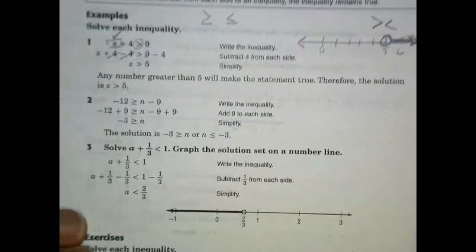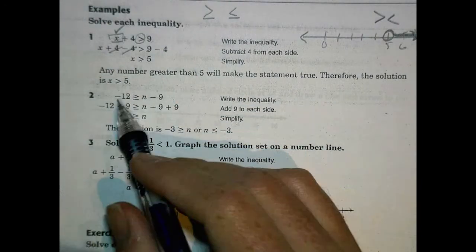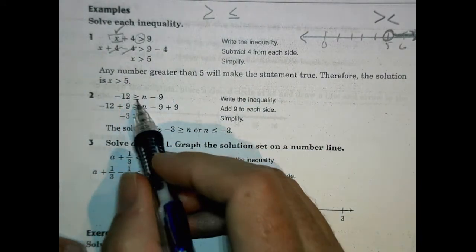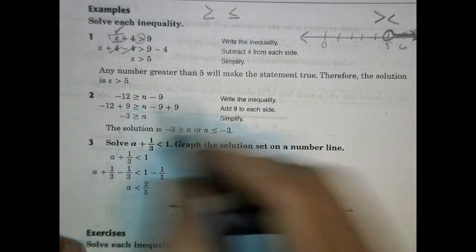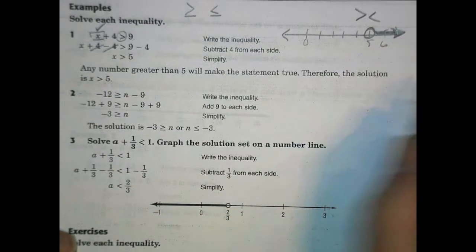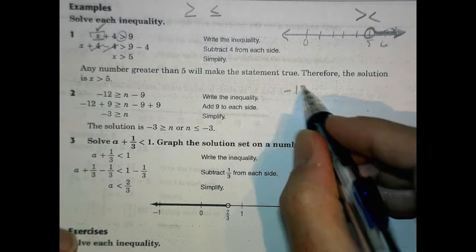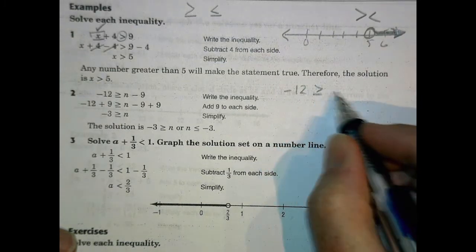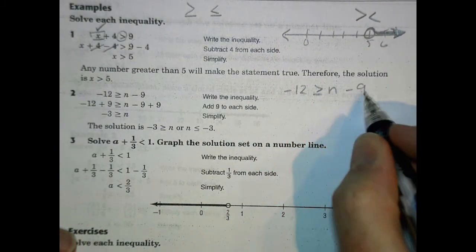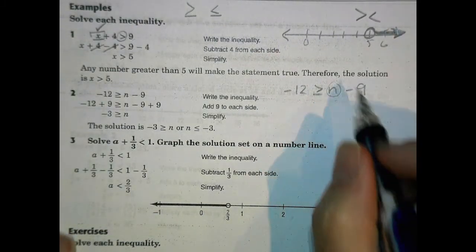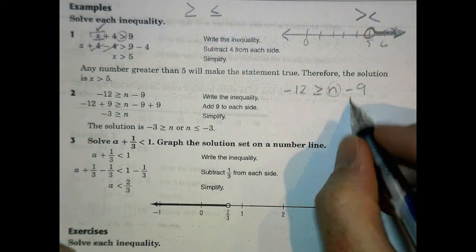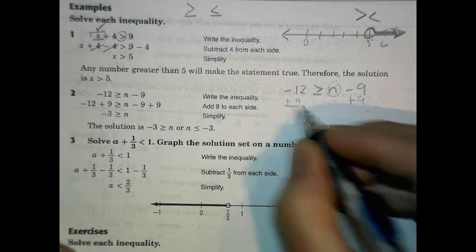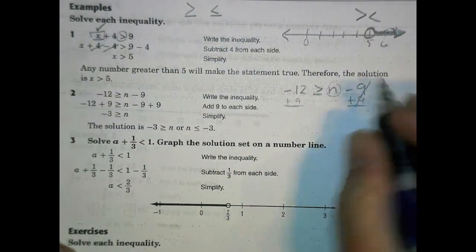On the second one, we have negative 12 is greater than or equal to n minus 9. The goal here is to get the n, the variable, by itself. So we're going to add 9 to both sides, which means that's eliminated there.